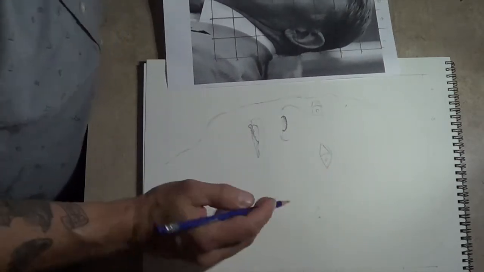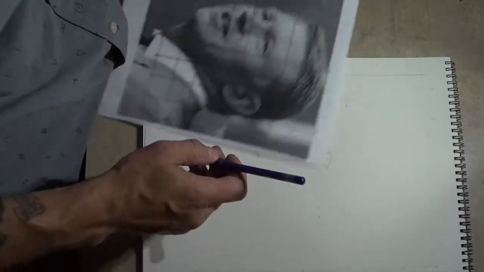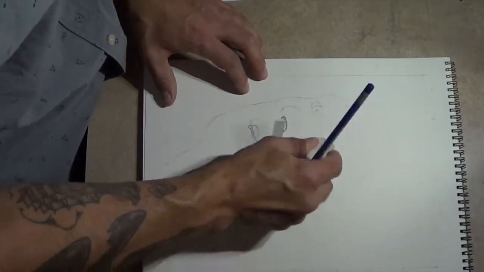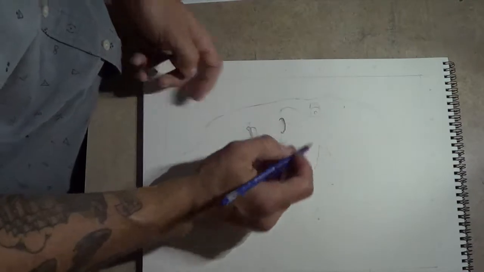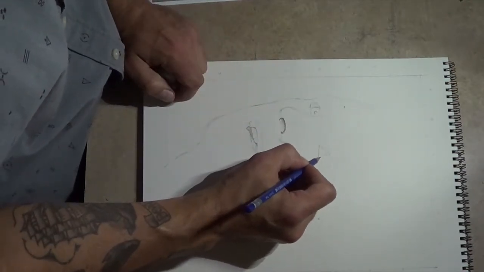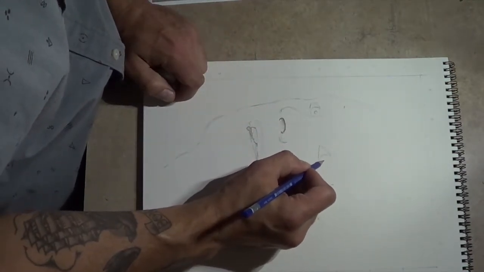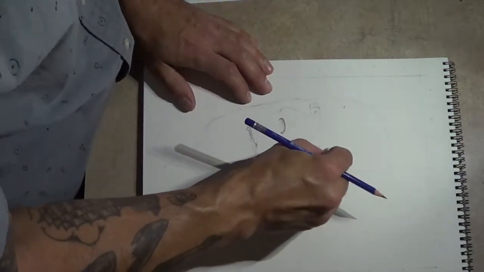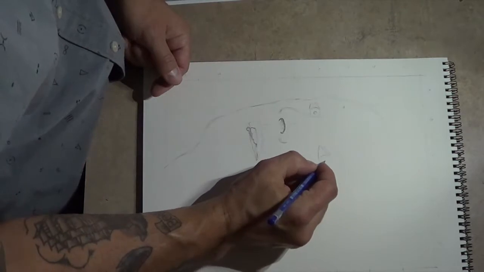One of the things you'll have to tinker with is making sure these eyes end up actually looking like they're looking in the right direction. And that's going to take a little bit of erasing and redrawing. But we look at people every day, so you'll know when it looks right and when it doesn't. You'll have to tinker with it.